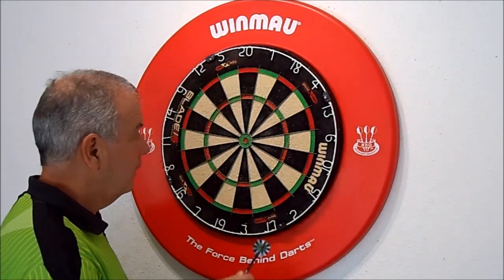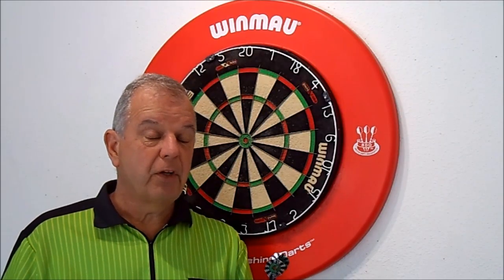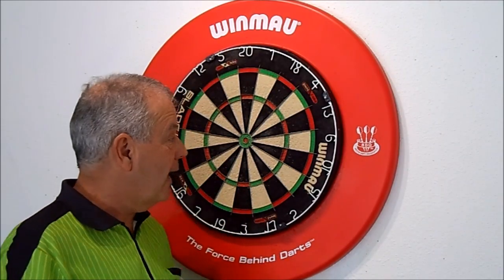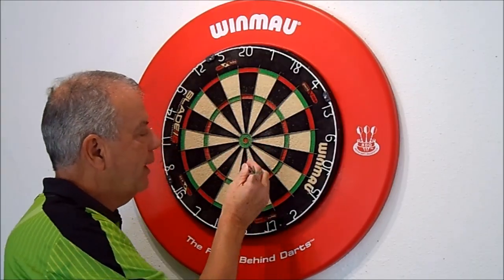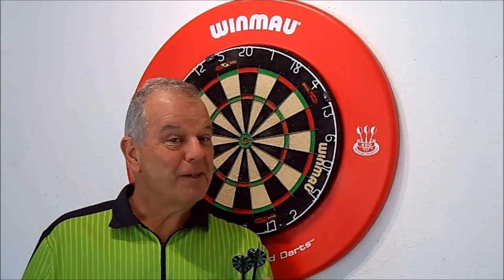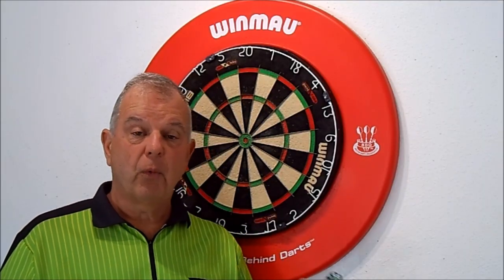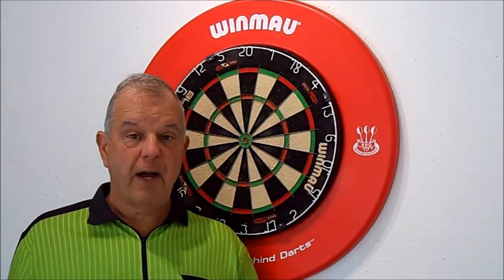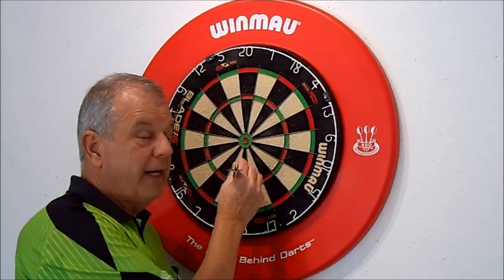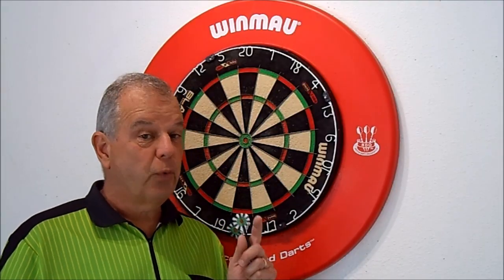Now, bullseye. So what's the bullseye? Well, it's the center of the dartboard, the red area. And that number is worth 50 points and counts as a double. Well, what about the green? Is that a bullseye? That depends on what you're playing. Typically, on a game of 501 or 301, that number is simply a 25. That's the 25 ring, that green area around the bullseye. It's not a single bull, it's a 25 ring.